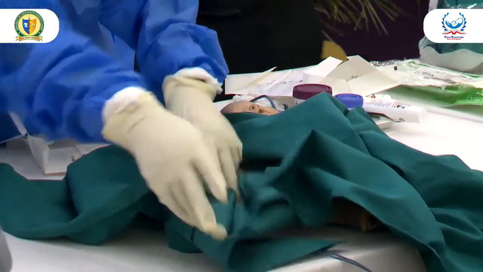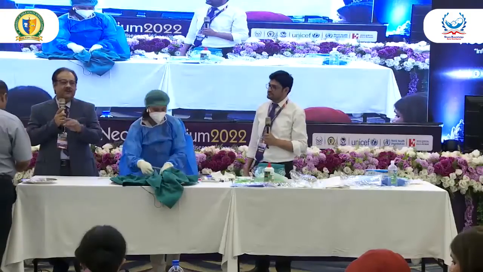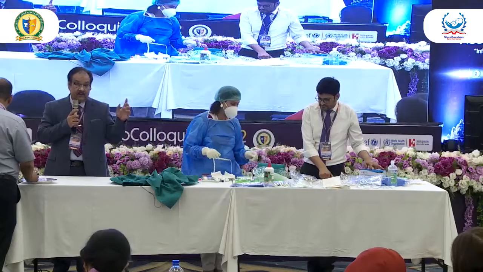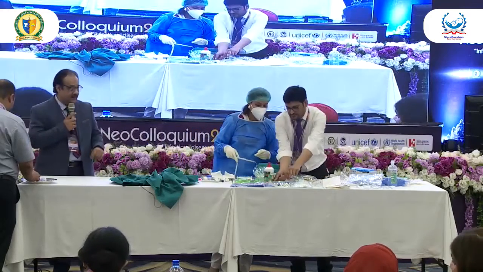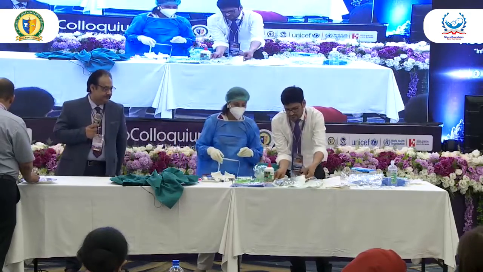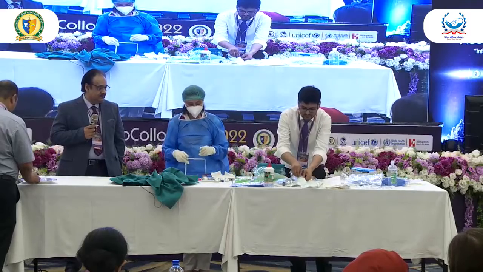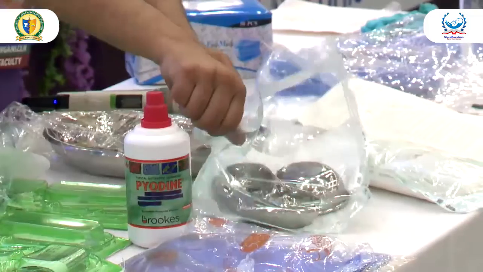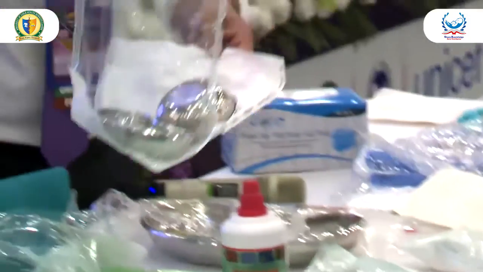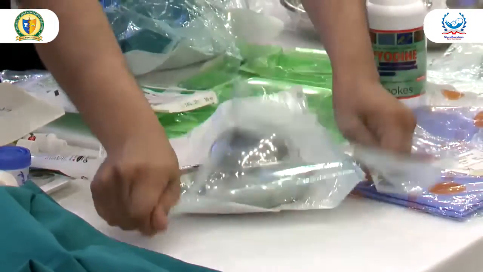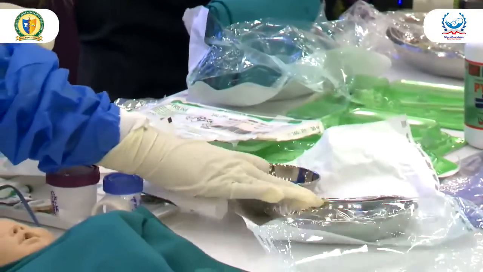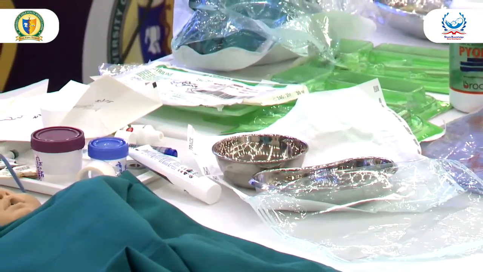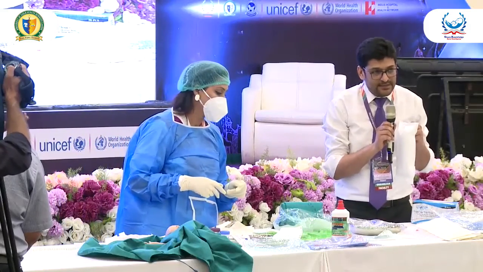In addition to that, never cover the face of the baby, whatever the reason is. Okay. The babies are nose breathers. So never cover the nose of the baby. Okay. Now we are about to clean the site of insertion with antiseptic solution.